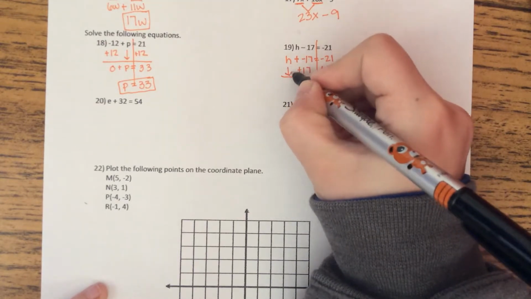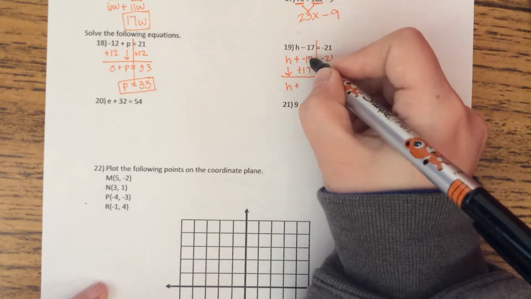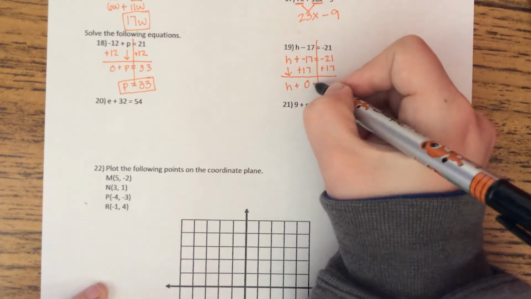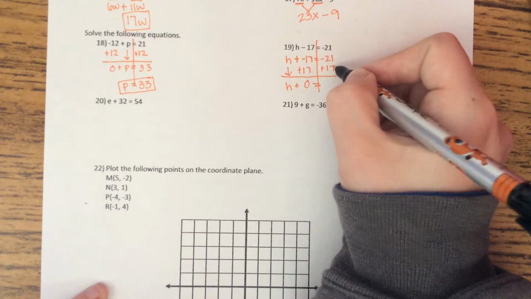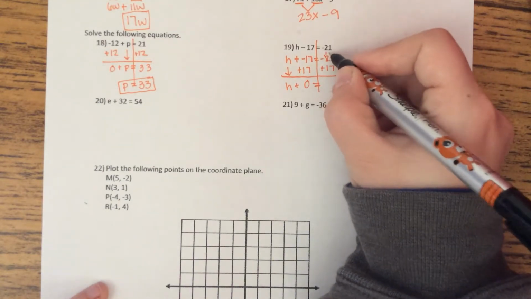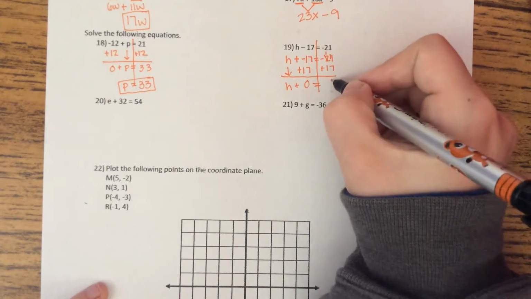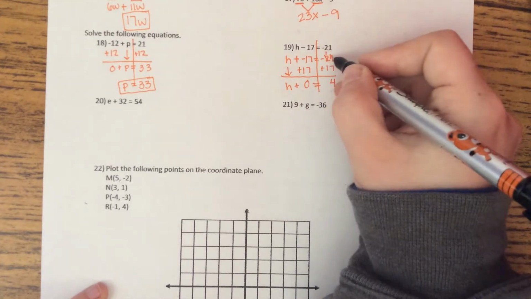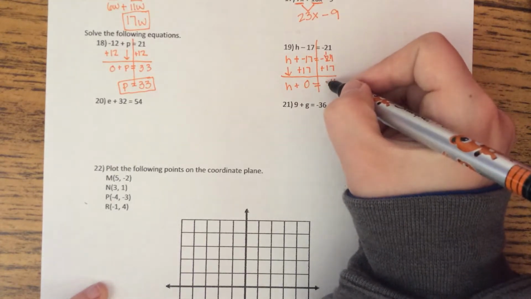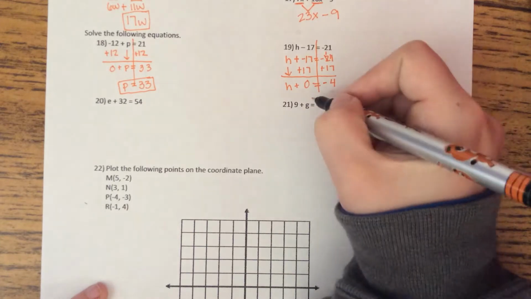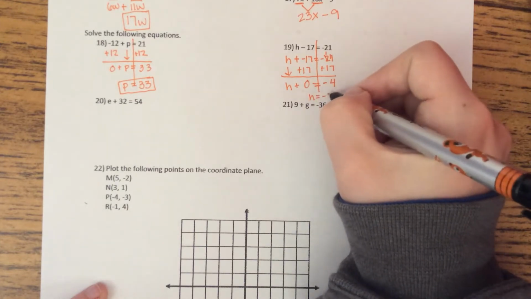So I bring down the h, plus a negative and a positive makes 0. Now if I have a negative and a positive, I subtract. So I'm going to make that a 1. 11 minus 7 is 4. Now I started with 21 negatives and 17 positives, so there's more negatives, so it's going to be negative 4. So h equals negative 4.